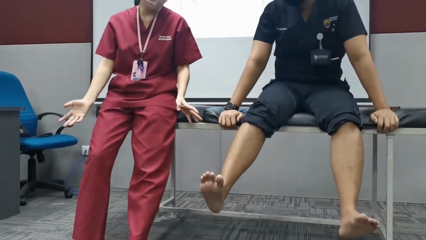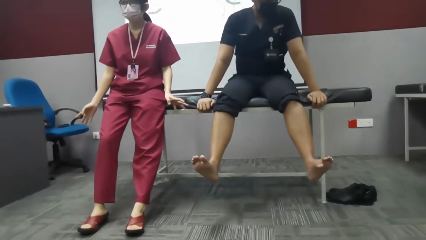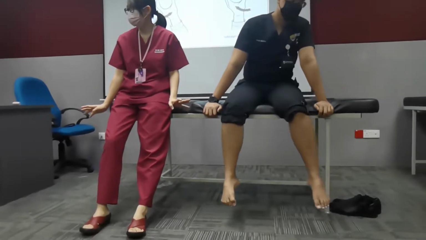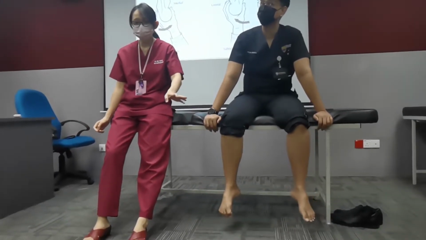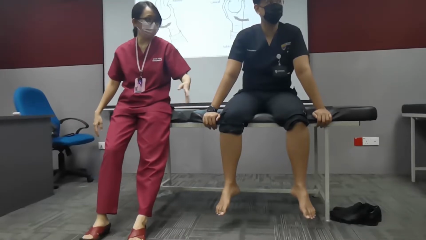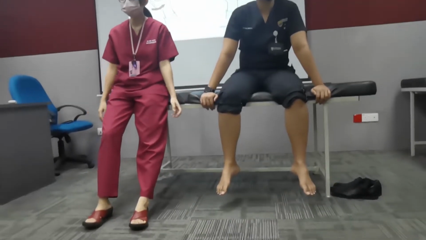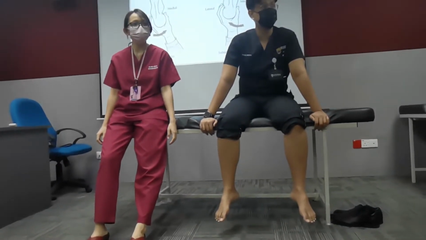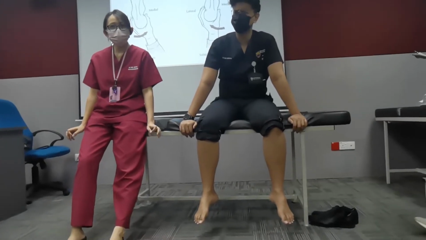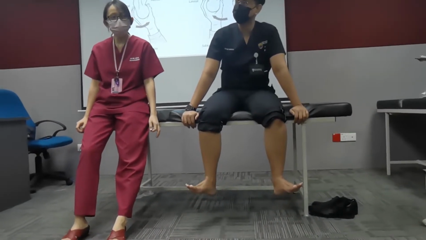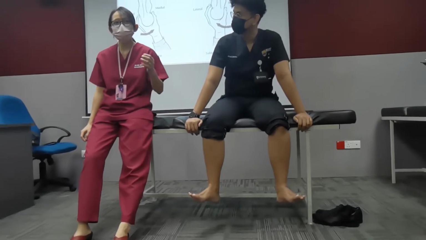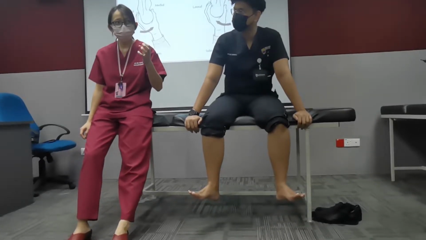So you've seen everything. Anything else you all want to ask for inspection? General inspection, walking, tiptoe, and then specific inspection. Clear? Do we need to walk on the heel? Walking on the heel and walking on the toe are more of a motor power assessment.